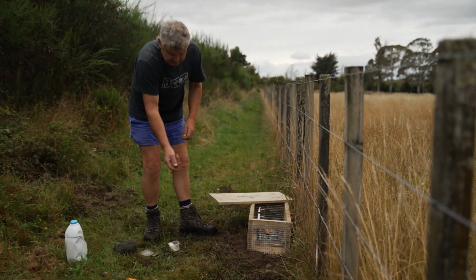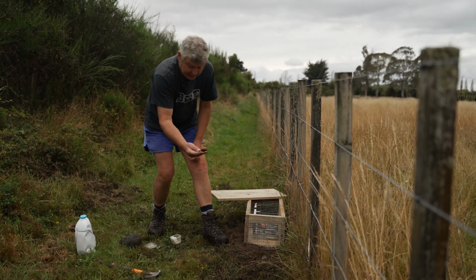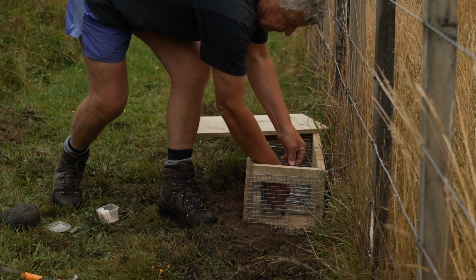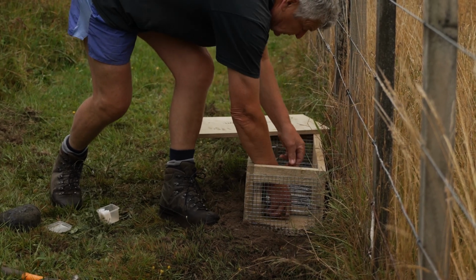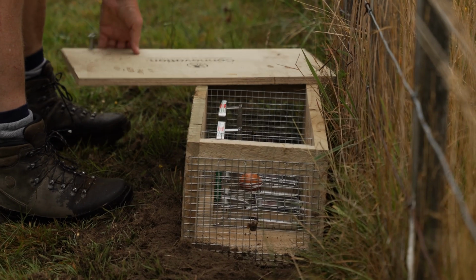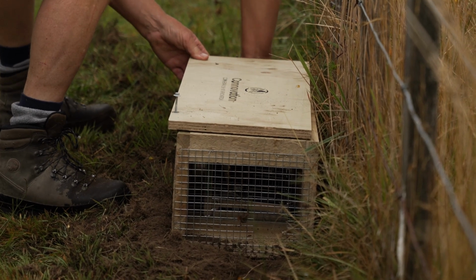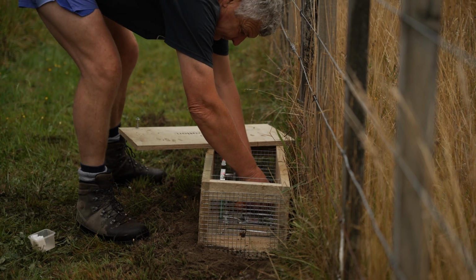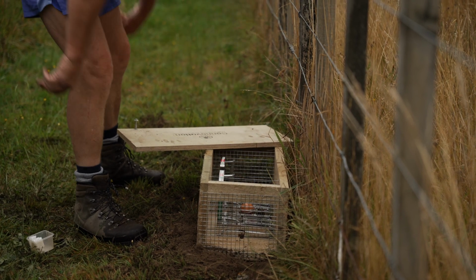Also use a bit of rabbit or mutton fat or something, rub it on the baffles so that there's the smell of rabbit, both baffles inside and out. Note the traps are not set at this stage for safety. Once I've got a little bit of rabbit, I'll put the remaining rabbit on in between the two traps.